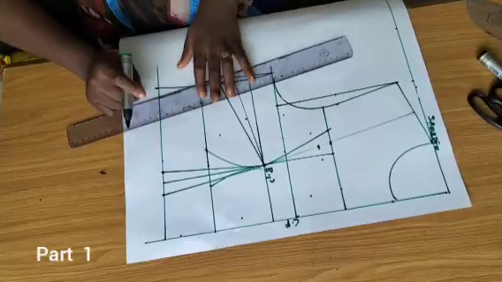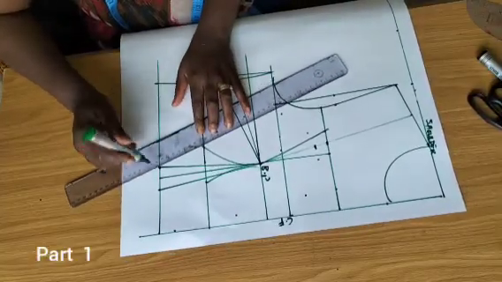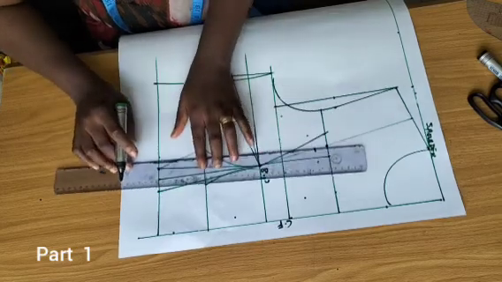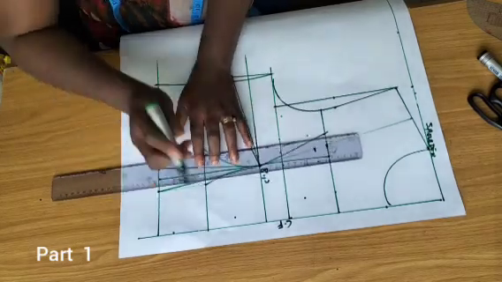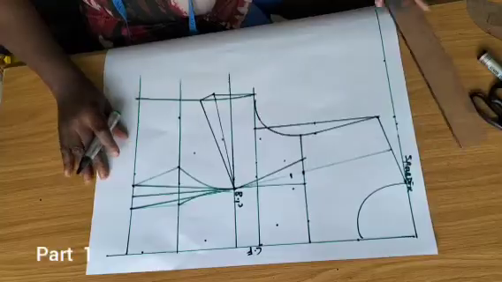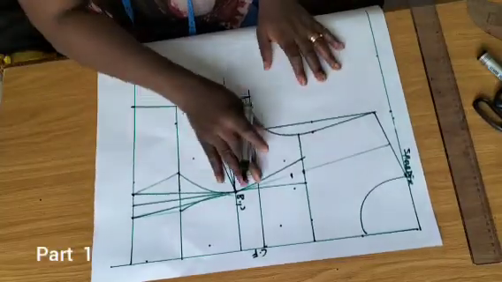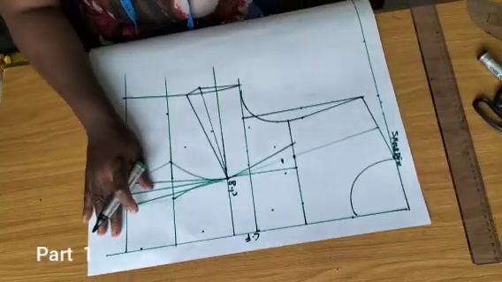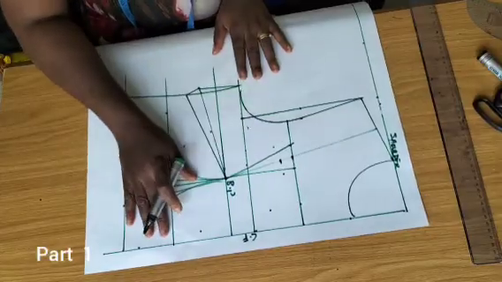So I've connected here, and next I'm going to connect it to the waist line. I come back to the waist line. So you can see it's as simple as this. So as far as this part of this outfit is concerned, we are done.